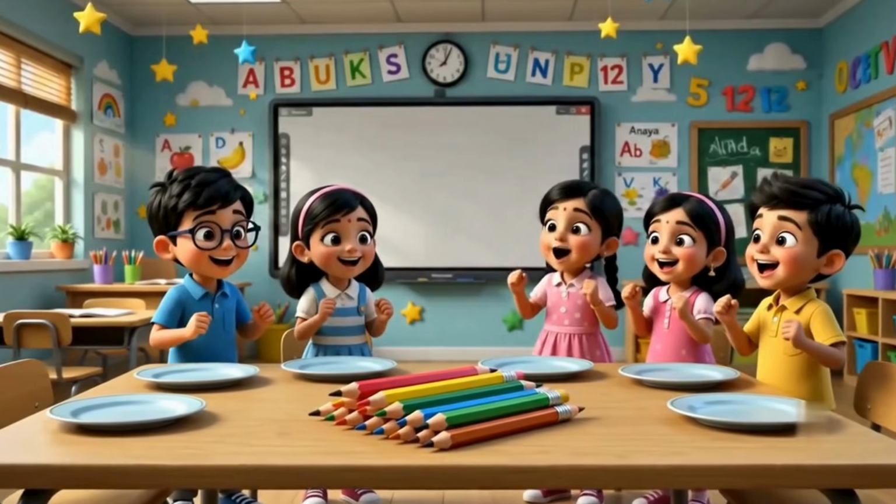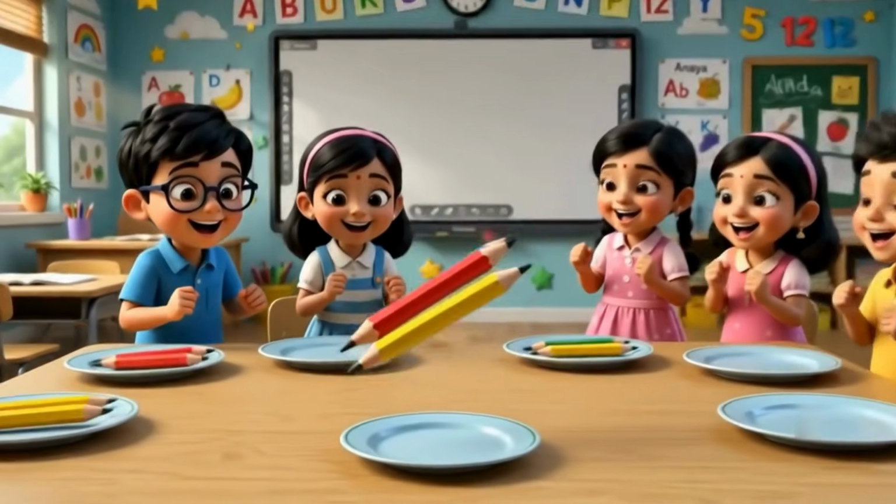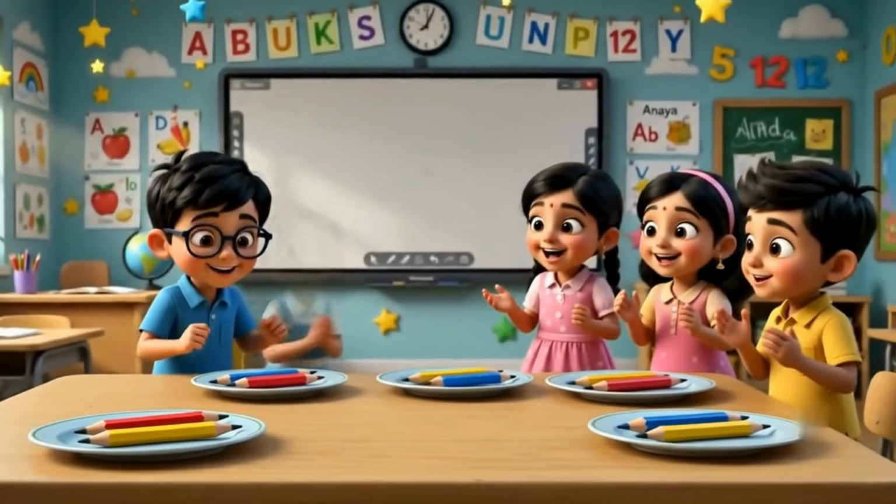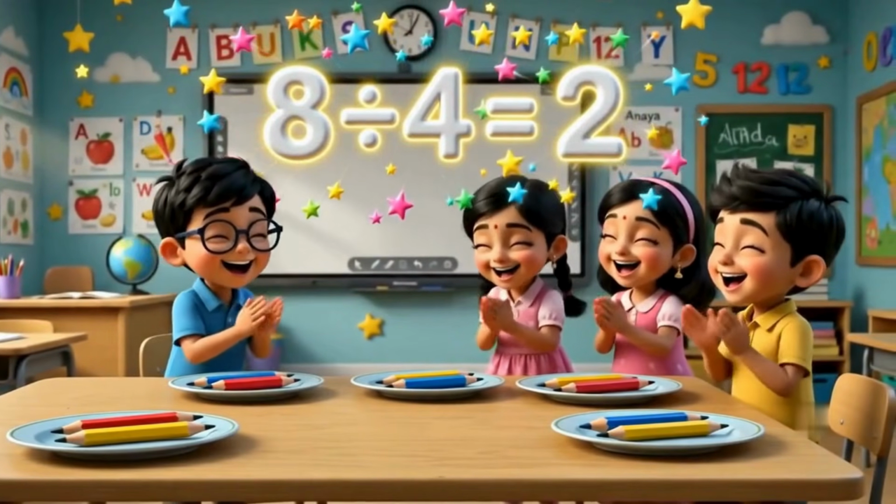Let us share 8 pencils. Share them among 4 children. Each child receives exactly 2. So, 8 divided by 4 is 2.